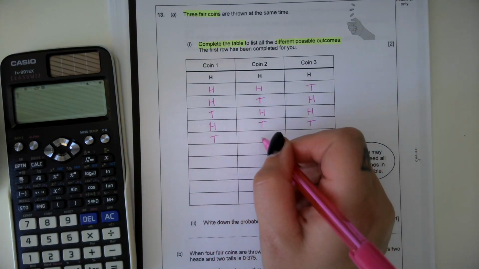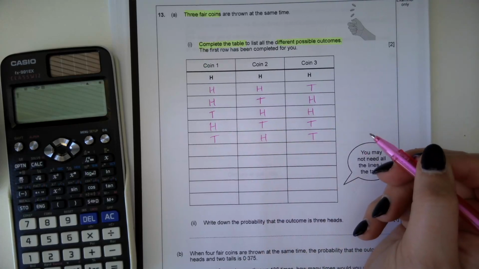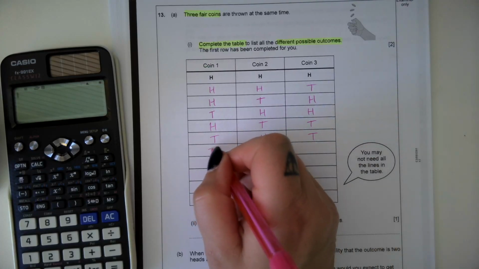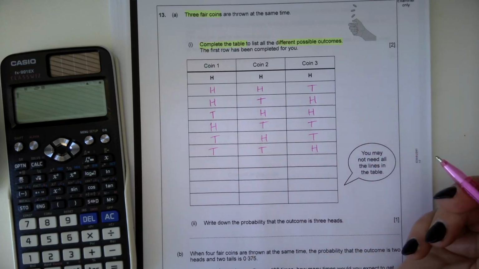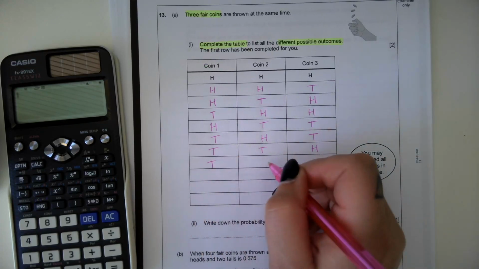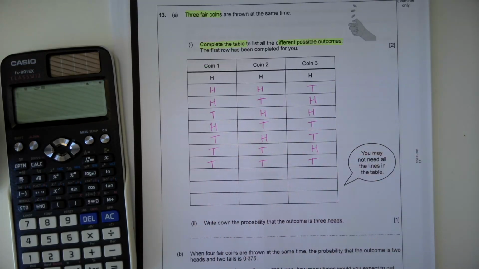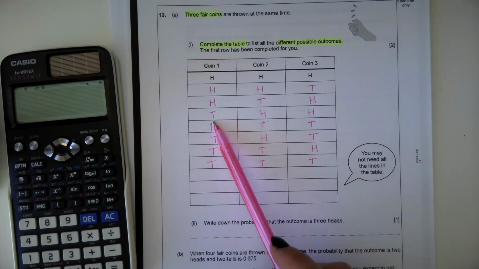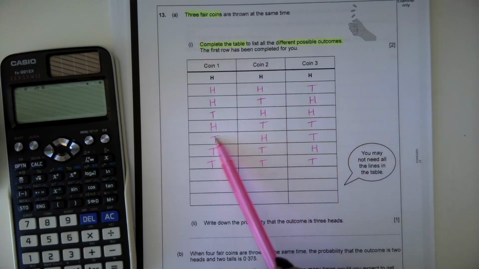I could have tails, head, tails. Or I could have tails, tails and head. Or they could all 3 land on tails. So just have some kind of strategy on how you're working. You can see here I kind of worked in a diagonal with my t's a little bit until I needed to figure out the other combinations.